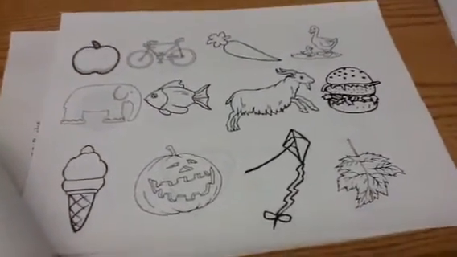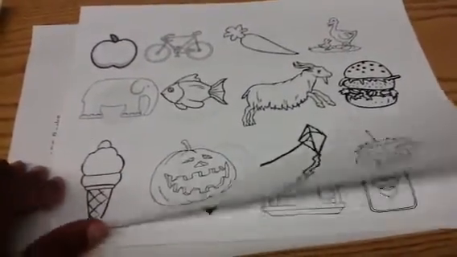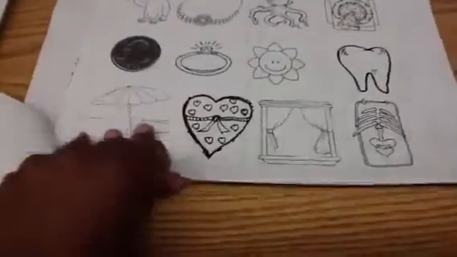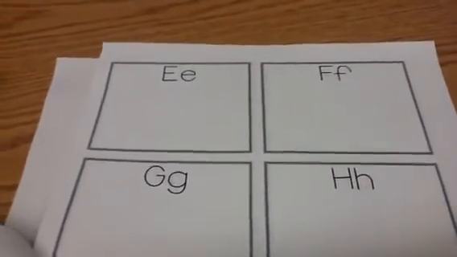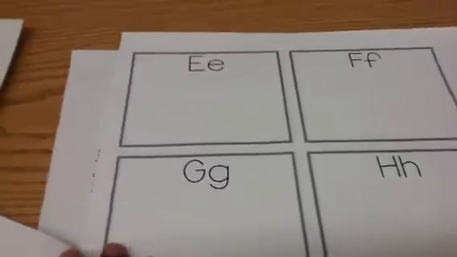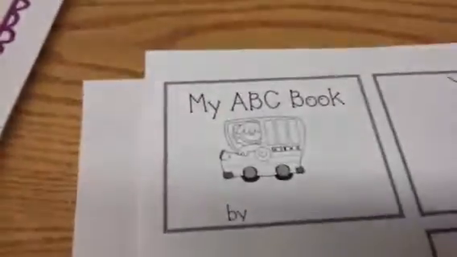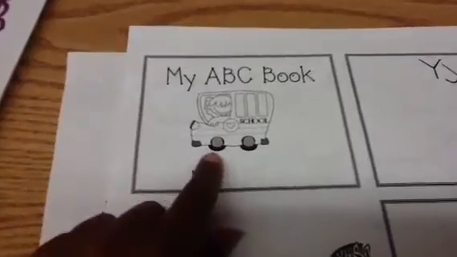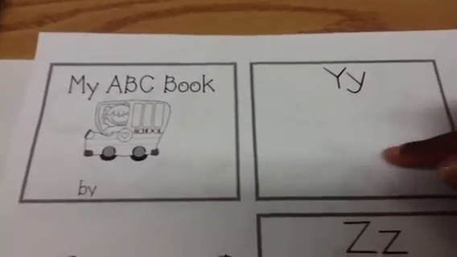I have modified it for my younger students. But they would cut these pictures out and post them on their letter boxes. Their letter boxes go from A to Z, and the way the students would use this is after they've cut out the boxes, put them all together, written their name on the very first page under my ABC book by, they would read it, say Y for yo-yo.